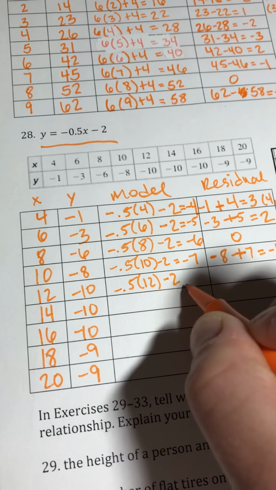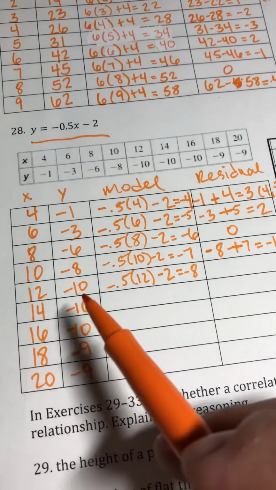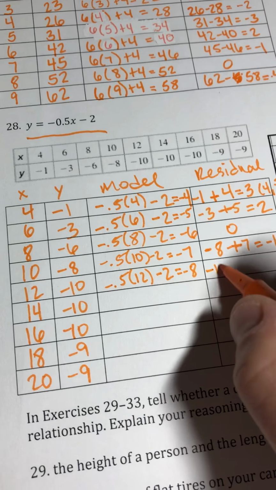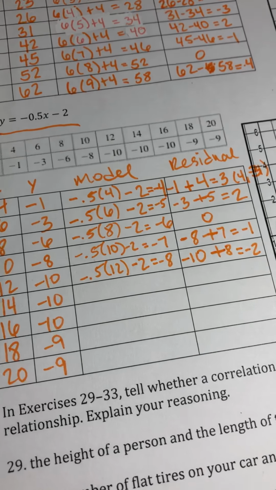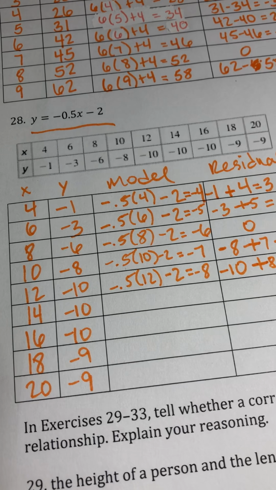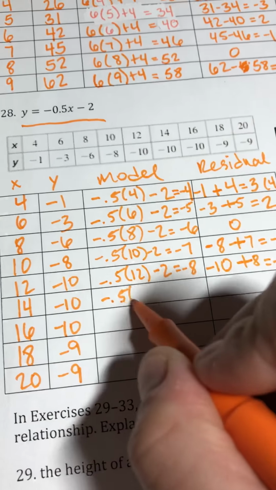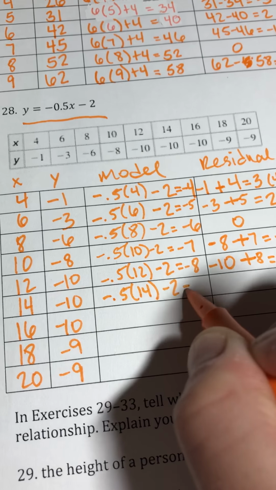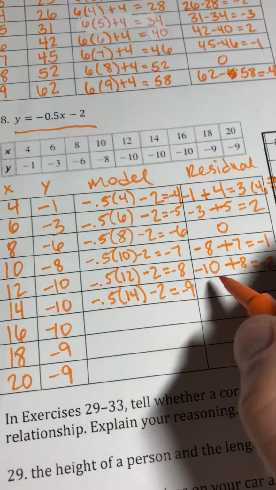That's a negative 6 minus 2 is a negative 8. We thought it was going to be negative 8. It was actually negative 10. So actual minus predicted means negative 2. It was 2 less than what we thought. So here I am at 12, negative 2. Negative 0.5 times 14. And at this point, you may feel like you don't really need to watch anymore. That's fine. Okay, but I'm going to go through the whole thing.